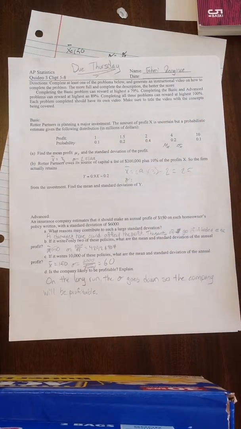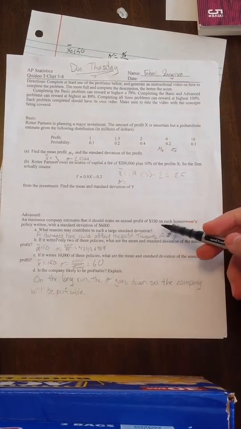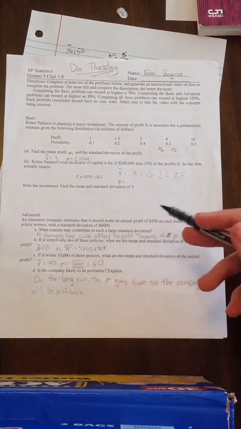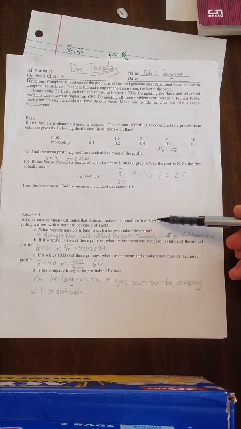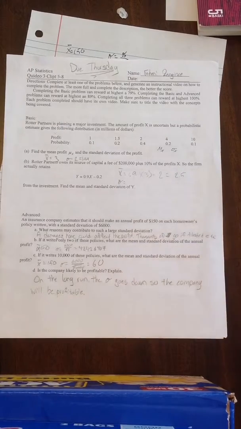Explain. On the long run, yes, because as we can see here, the annual profit is $150 and the standard deviation is 6,000. So it already tells us that there's a positive annual profit, which means that they'll be making money on the long run. For example, the first year they might not make money, or they could even lose some, but that doesn't mean that will happen every single year. On the long run, they will be profitable.